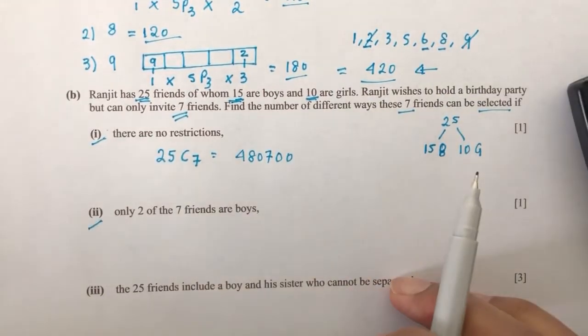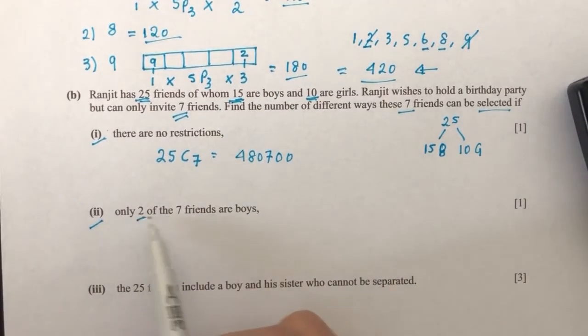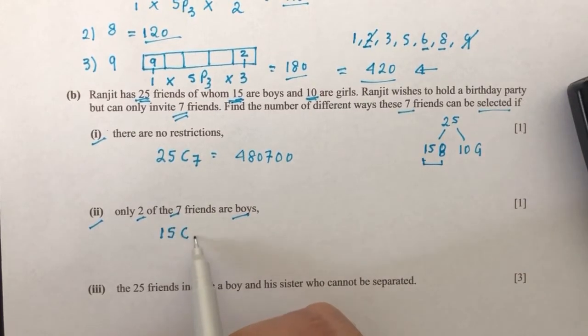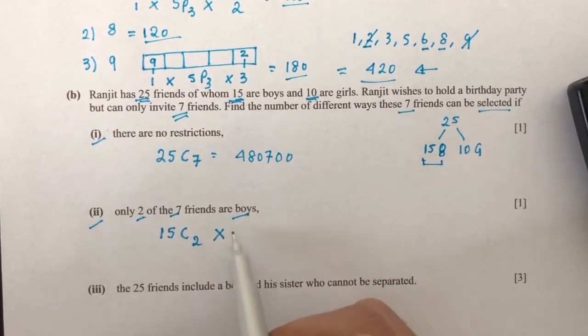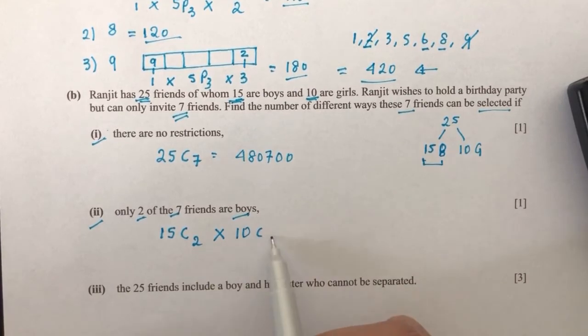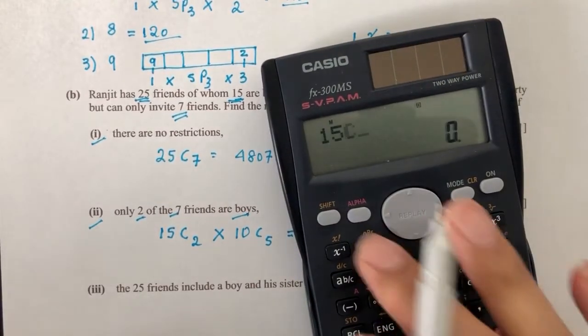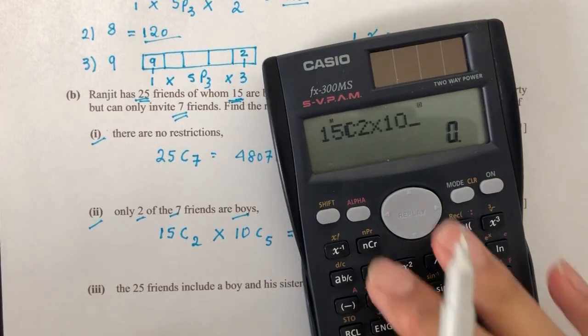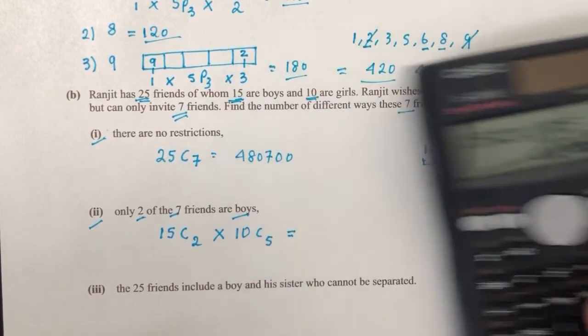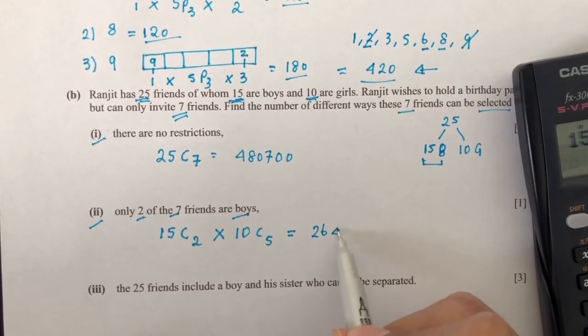Now this one, it says only 2 of the 7 friends are boys. It means that we have 15 boys. So from the 15 boys, we choose 2 boys, and from the 10 girls, we choose the 5 girls, because we have to invite 7 people. So 2 plus 5 is 7. So let's simplify this. 15C2 times 10C5. That will be 26460.